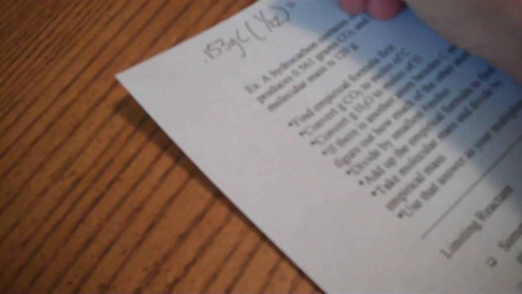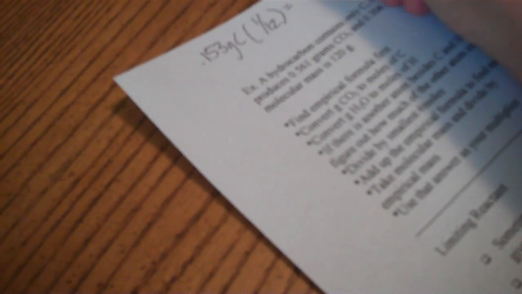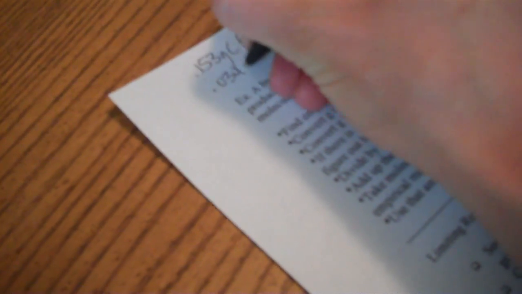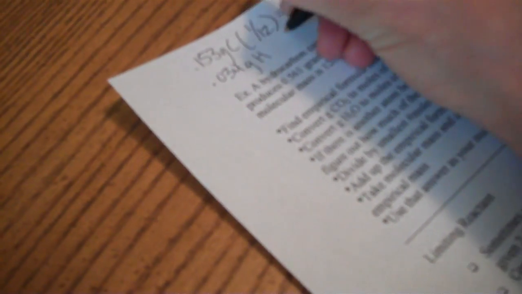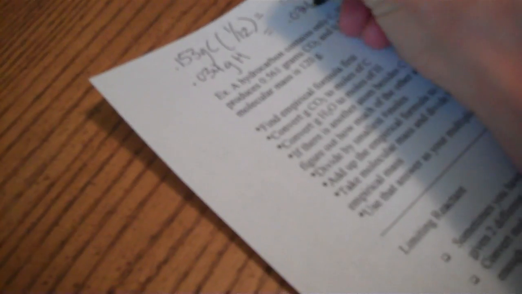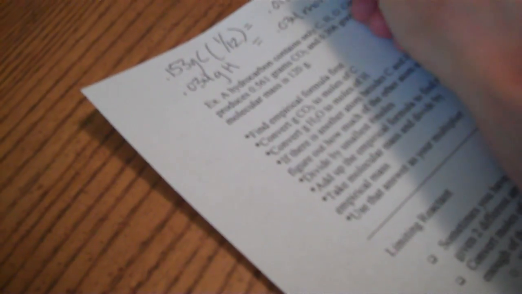Great. Okay, so from there, the next step is to convert to moles and divide by the smallest number. So we have 0.153 grams C. Convert to moles, you get 0.01275. You have 0.034 grams H, which you know is going to just give you 0.034 moles H.